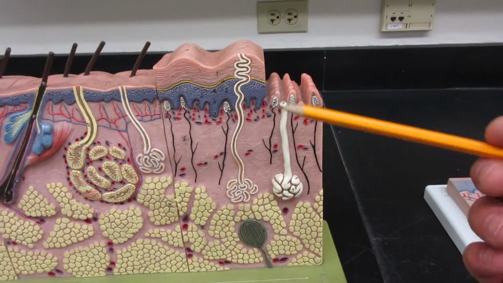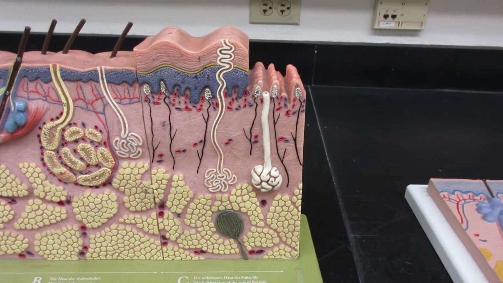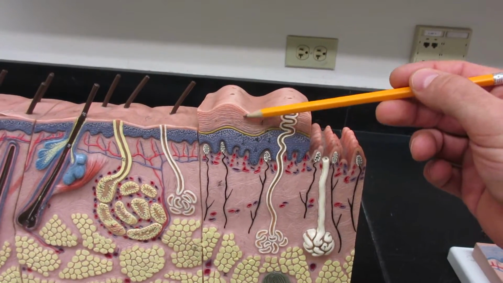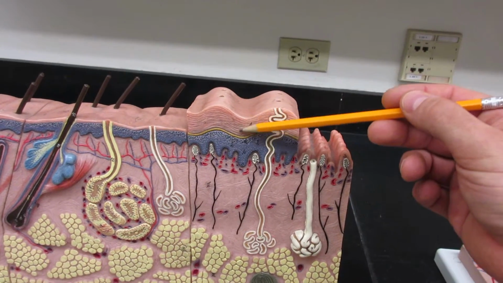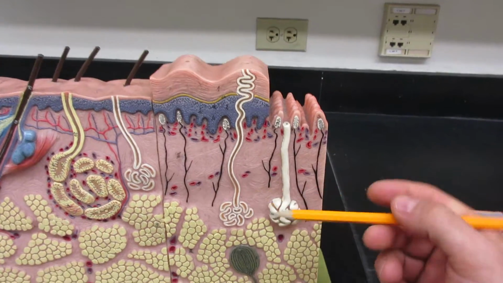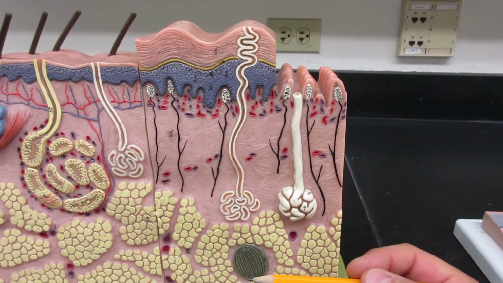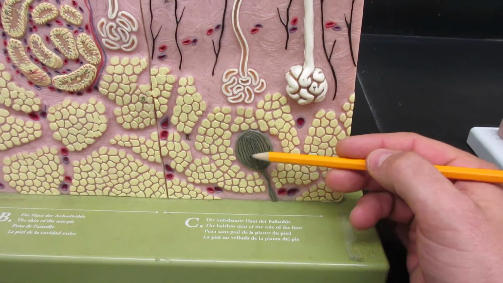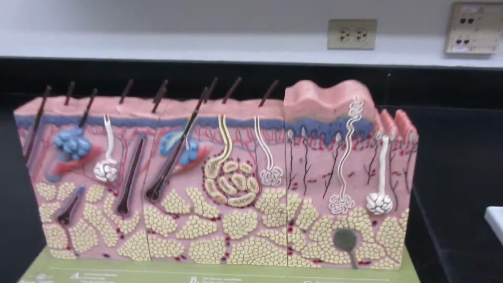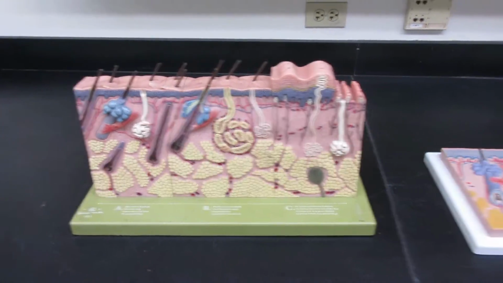The last part of this model is showing you the hairless skin of the sole of the foot. So without hair, you don't have the sebaceous glands. They are showing you the sole of the foot, so they are representing that by having a very thick stratum corneum up here, because that has some of the very thick skin. And then you can see they show you some of the sensory structures here. You have the Pacinian corpuscle down below, the Meissner corpuscles up top. Okay, and that's the major parts of that model.